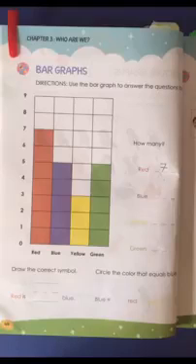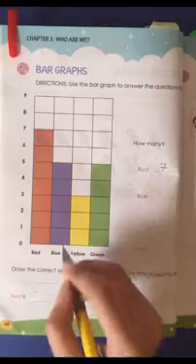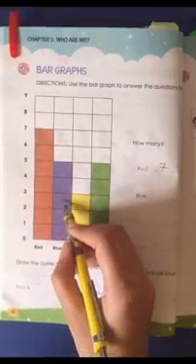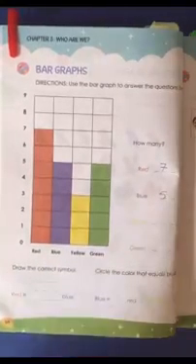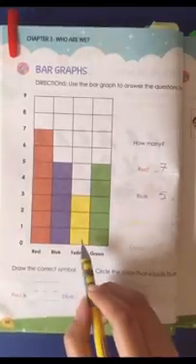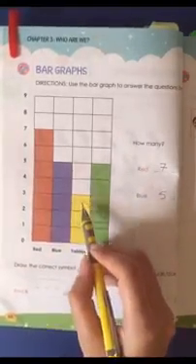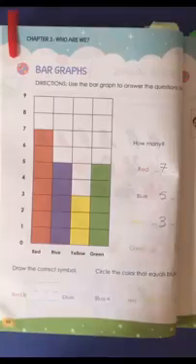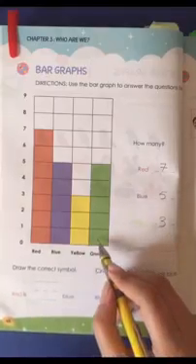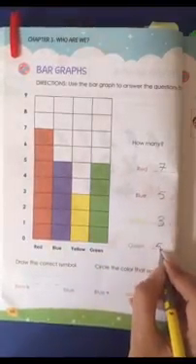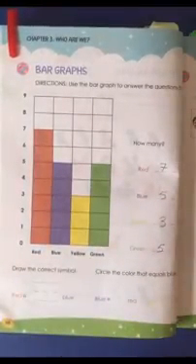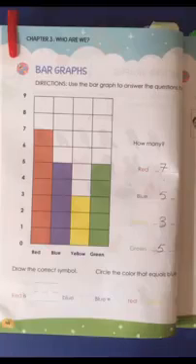What about the blue color? Let's count them together. 1, 2, 3, 4, 5. 5 boxes. And the yellow color? 1, 2, 3. We will write 3. And the last color we have is green, so let's count how many green boxes we have. 1, 2, 3, 4, 5. 5 green boxes. Let's answer the last 2 questions we have.